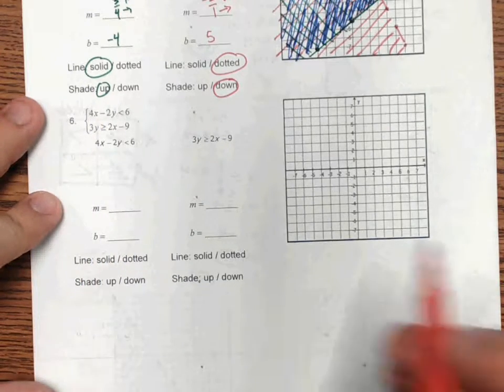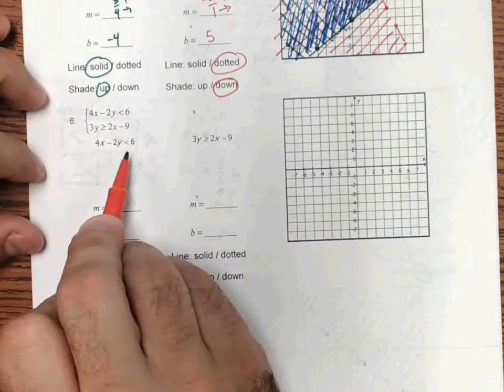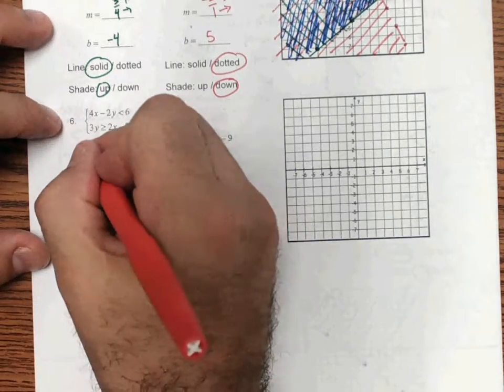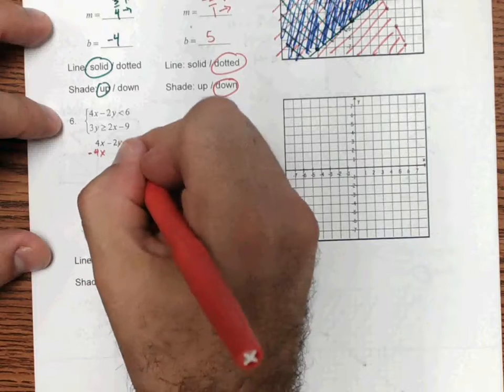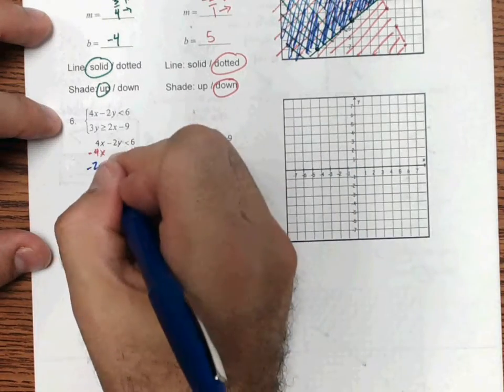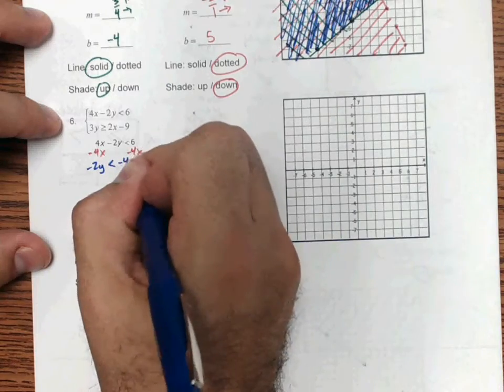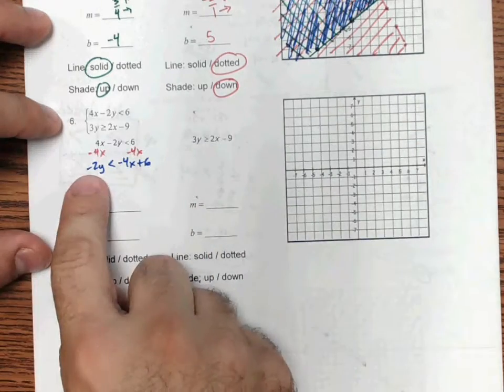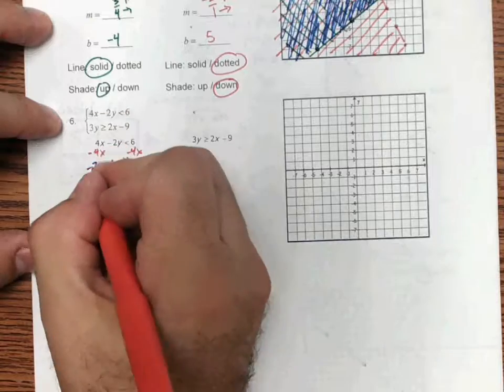For the first one, we have 4x minus 2y is less than 6. First step is going to be to subtract 4x from both sides, which will give me negative 2y is less than negative 4x plus 6. And then I need to get rid of this negative 2. I'm going to divide everything by negative 2.